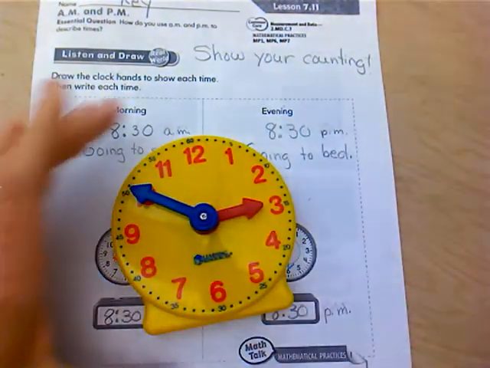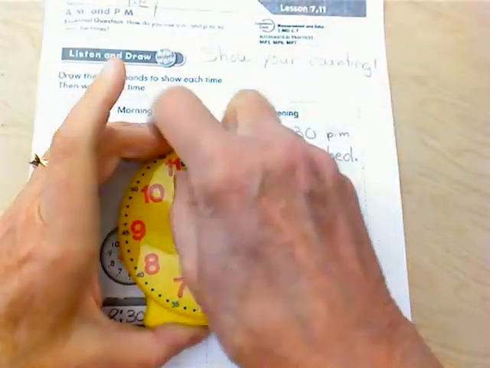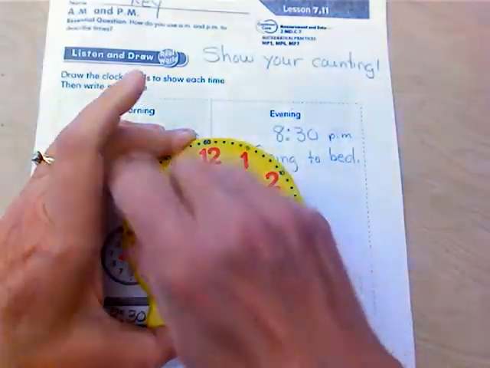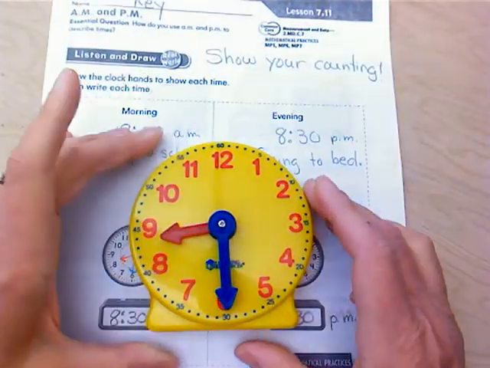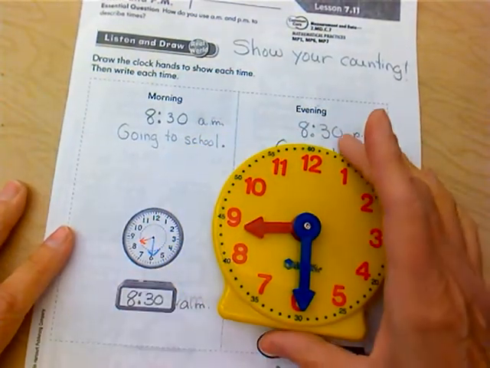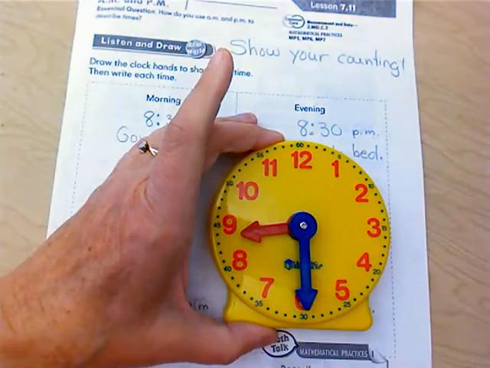So now I'm going to take my little clock here and I'm going to get myself to the 8:30 time. Let's see, that's the 7:30 time. There's the 8:30 time right there. Now, I'm going to start with the 8:30 time in the morning, and you are going to count with me as we count around the hours.